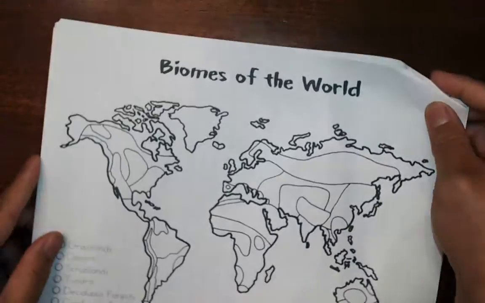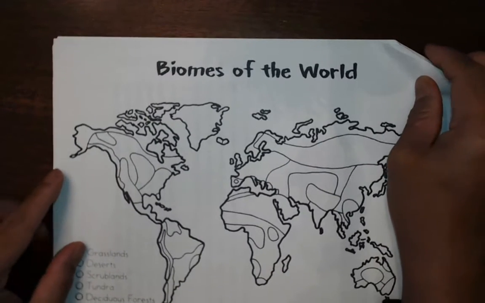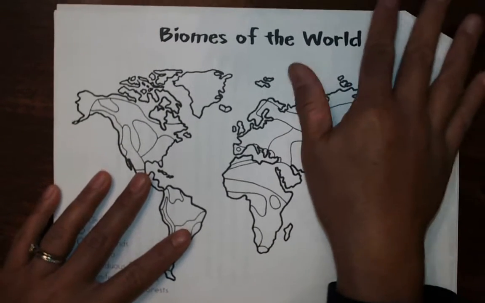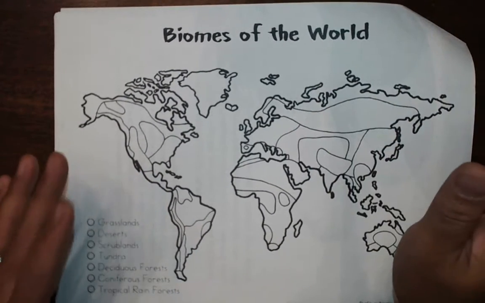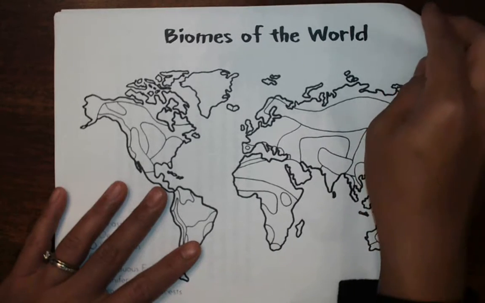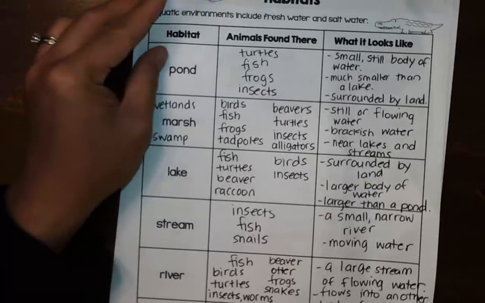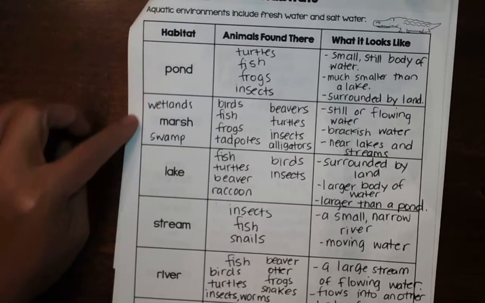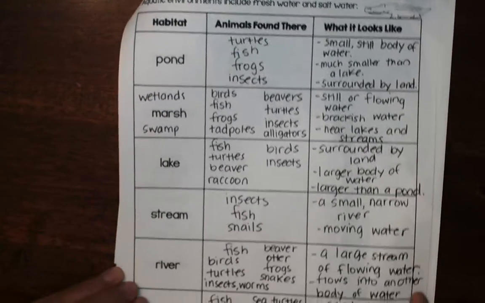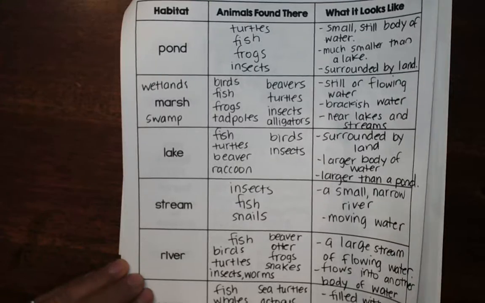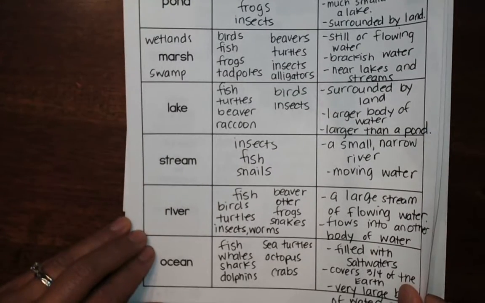And really quickly, I'm going to tell you what a biome is. A biome is basically like another way to say habitat. And we've actually talked about habitats in our last science video. Remember that habitats are just the plants and animals that live in a certain area. And we looked at all types of aquatic habitats, right? So habitats with water, like a marsh, a river, or the ocean.